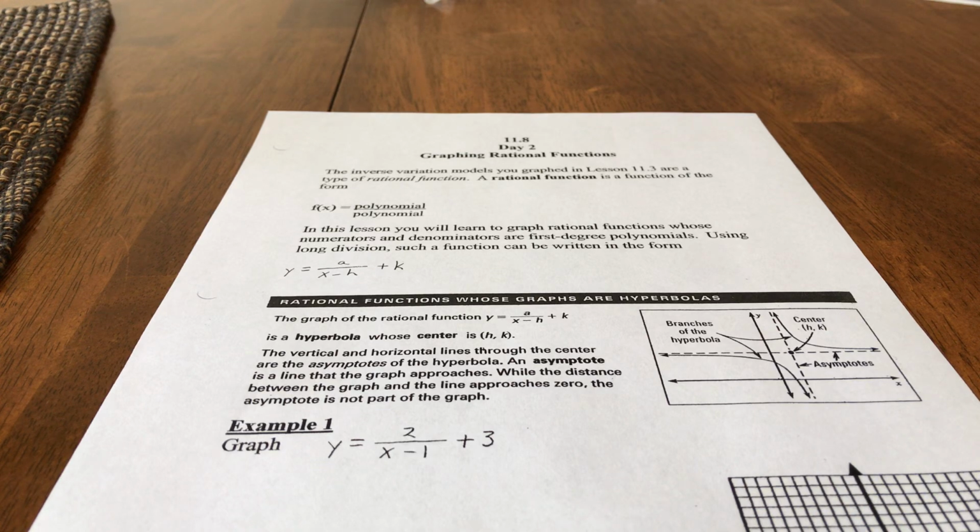Hello there. Chapter 11, Lesson 8, Part 2, or Day 2, because this is graphing and it's quite a bit different than what we were doing with solving the rational expression equations. So I split it into 2 days. Today I'm going to use a lot of different colors and highlighting, so if you want to pause and get any of that for your notes. So again, we are graphing.